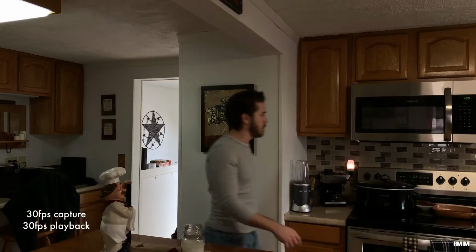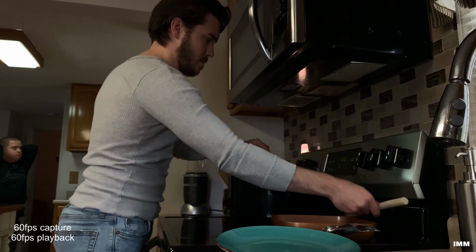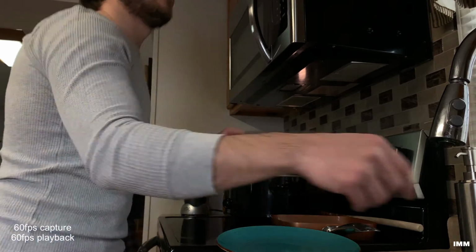To me, it all comes down to preference. Some people prefer the look of 30 frames per second or 60, and they play back at 30 and 60, so it's capture and playback at the same. Me, I'm not a fan. I don't think it looks real. It looks weird, you know, growing up watching movies in 24 frames per second at 24 playback. It looks odd to me, and I can't get used to it.